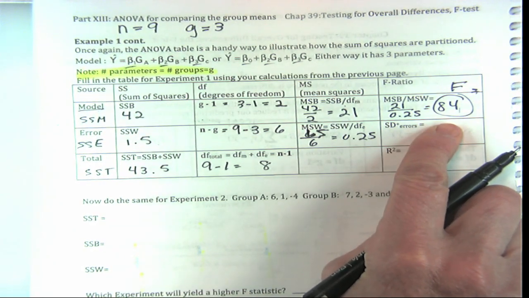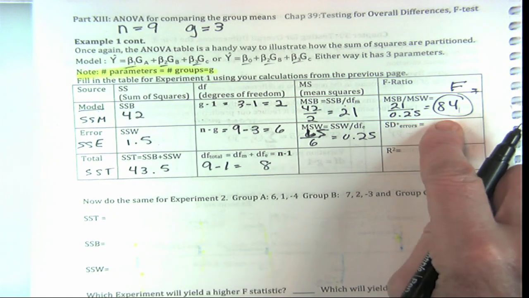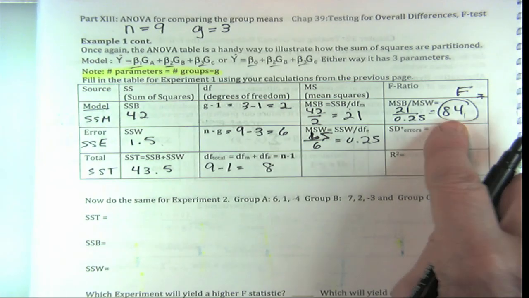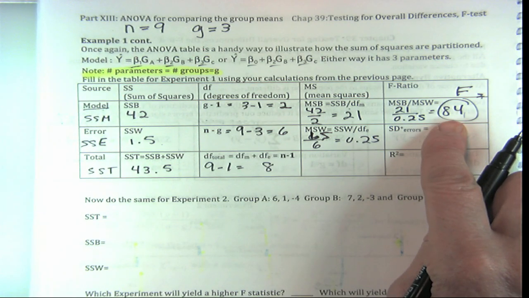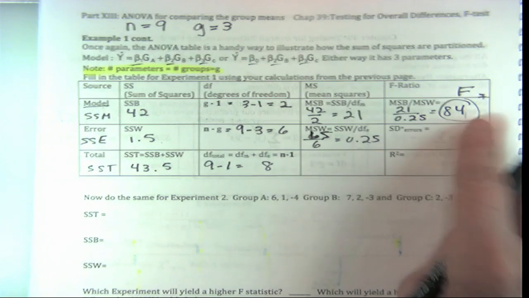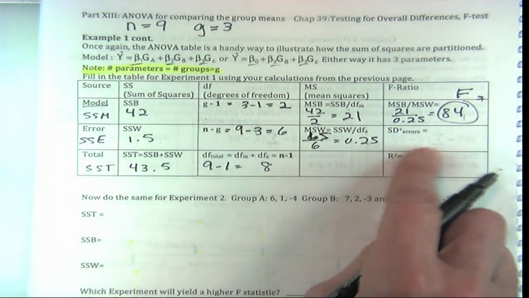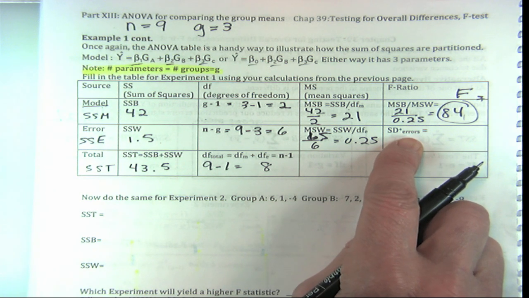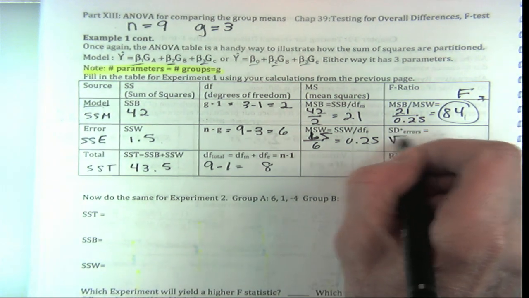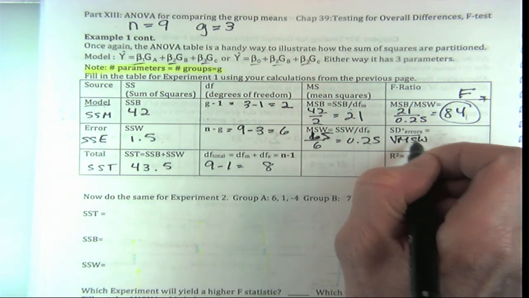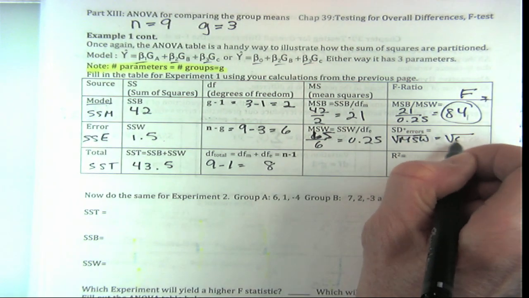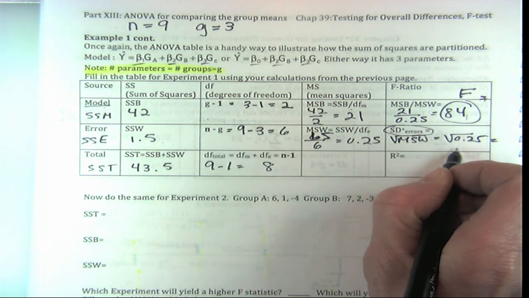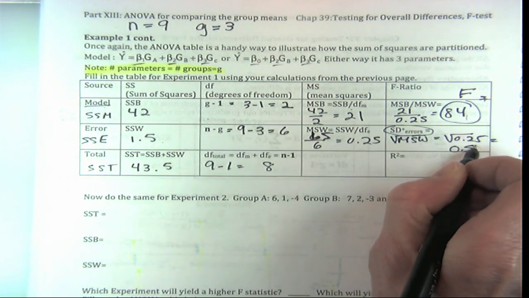Okay? And when the null is true, the mean of the F statistic is 1. And look what we got. So, how do we get the standard deviation of the errors? This is a pooled, it's our usual. You take the square root of MS error. So that's the square root of 0.25. We're going to be using this a lot, and that is equal to 0.5.